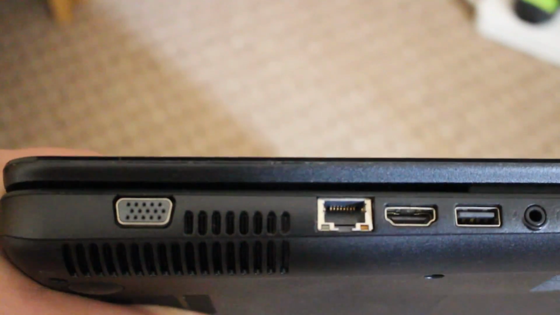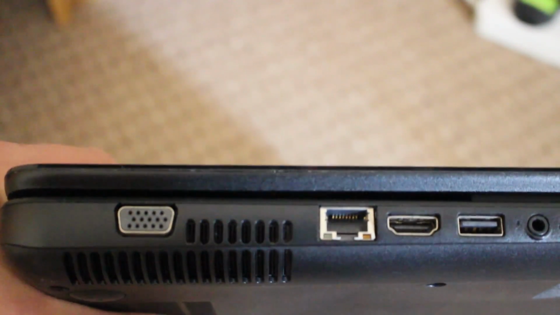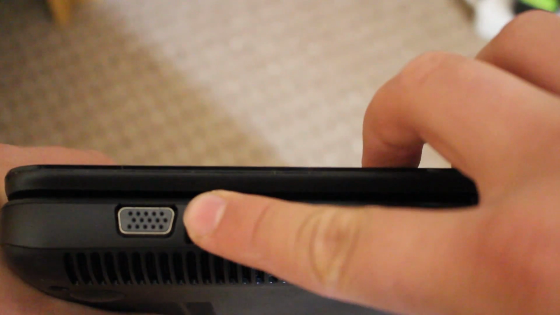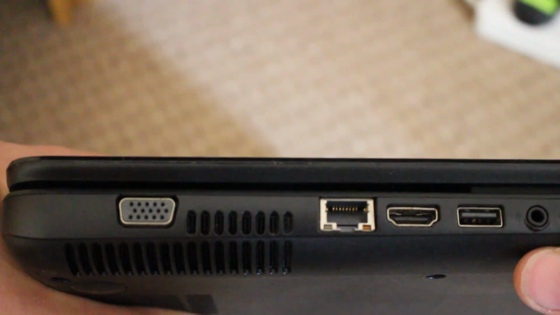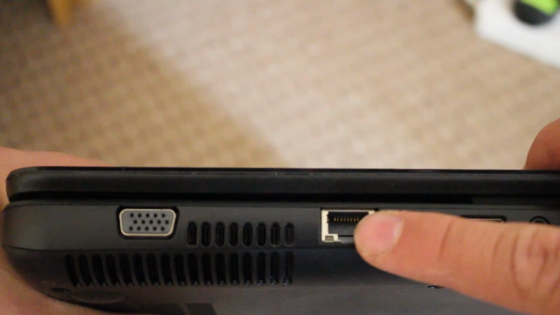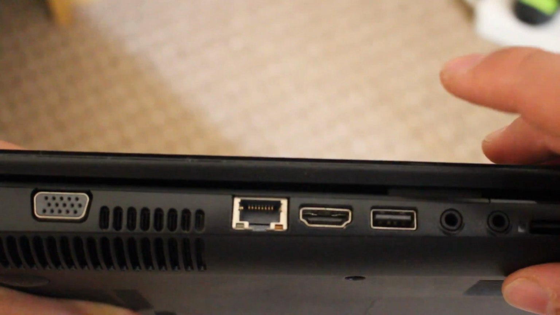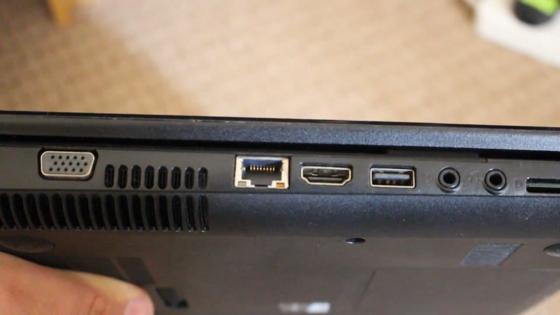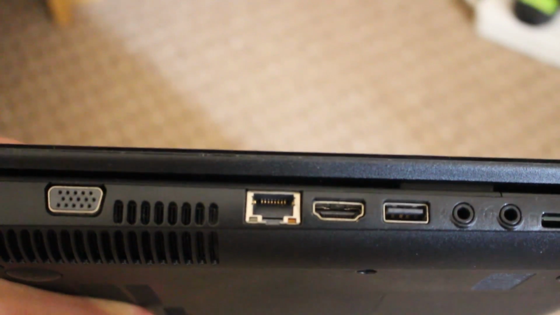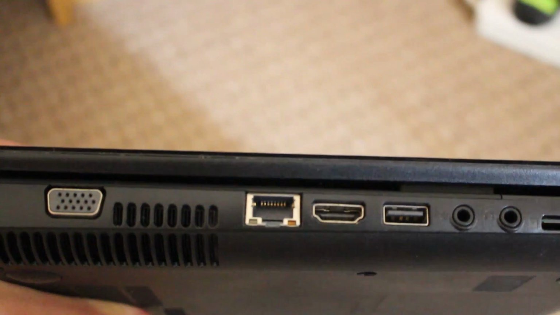So here are all of the input and output connections. This is a VGA connection, which allows the user to plug in the monitor. This is an Ethernet connection, which allows the internet access. This is a HDMI connection, which allows the user to plug in external monitor, which I'm going to do now to get a better picture, a better video.